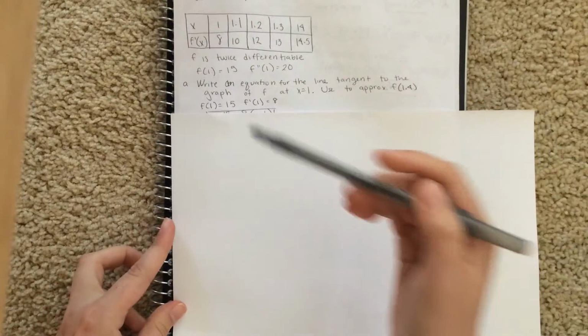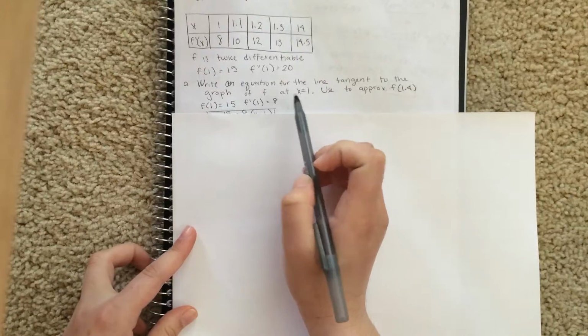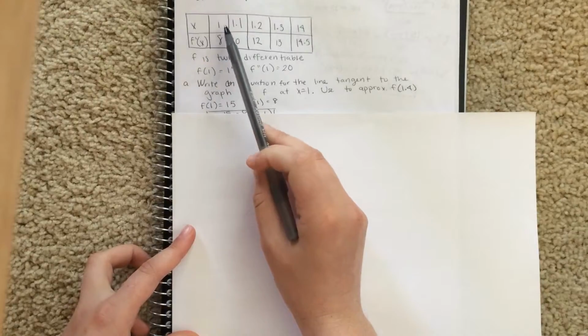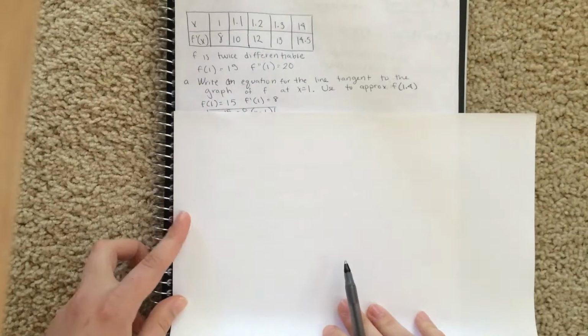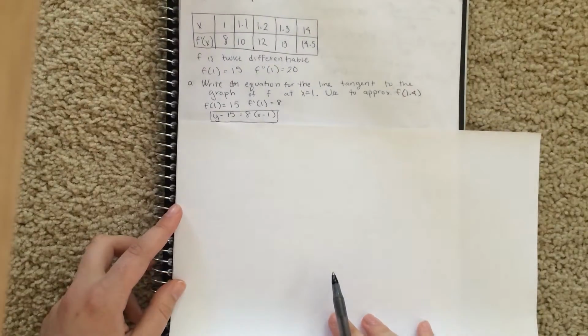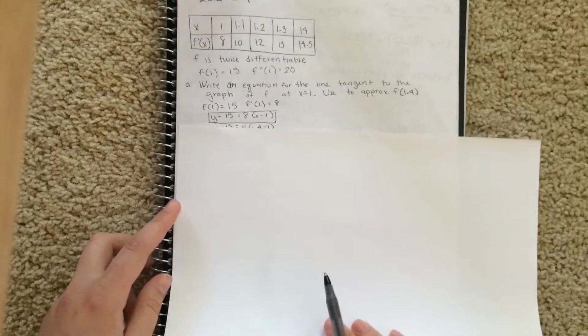They give you your point, which is (1, 15), because they give you that f of 1 equals 15. By looking at the table, you can see that f prime of 1 equals 8. So that's your slope at the point. Then you can put both of those values into point-slope form, and you get y minus 15 equals 8 times the quantity x minus 1.